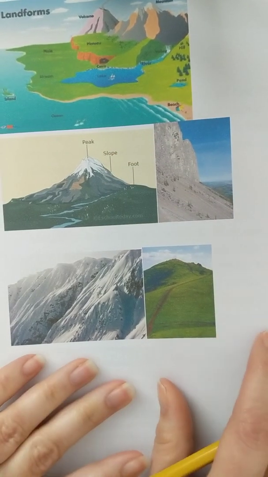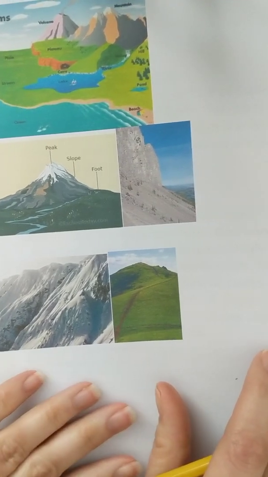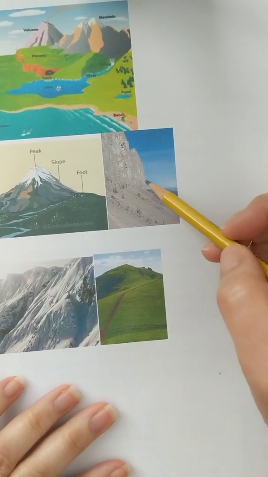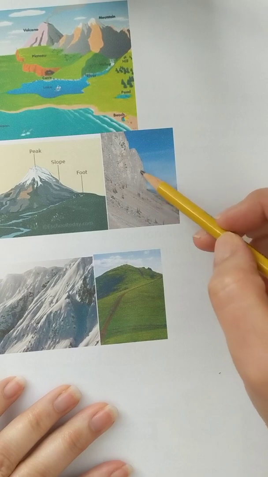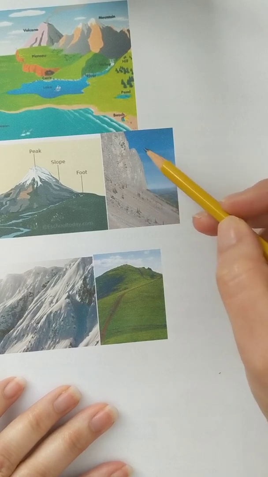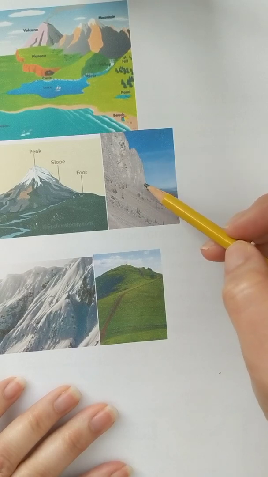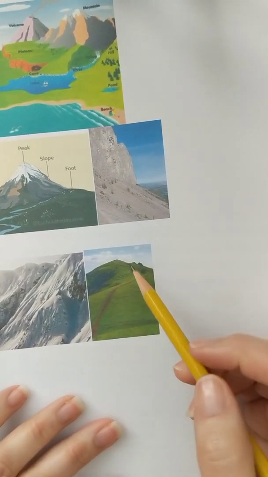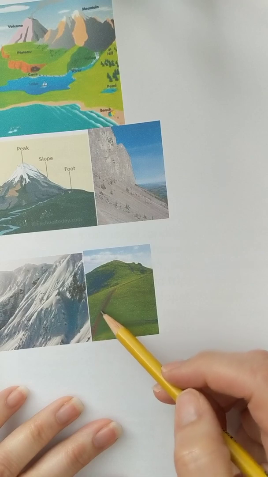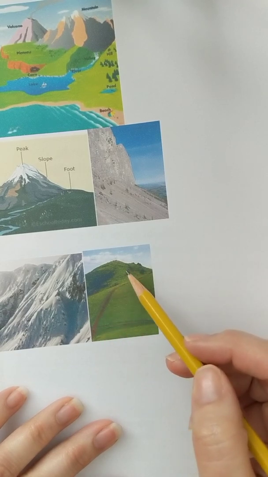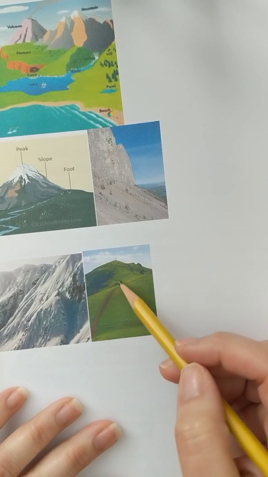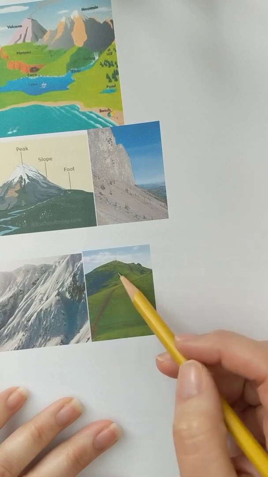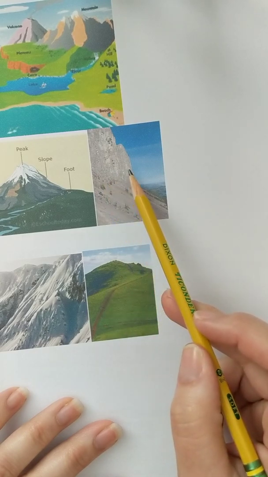Now, mountains can have very steep slopes. Look at this slope here. It's almost straight up and down. That is a very steep slope. Or it can have what's called a gentle slope. So looking at this mountain here, it is more gentle. It is not as steep. It doesn't look like it's going as high as this one up here.